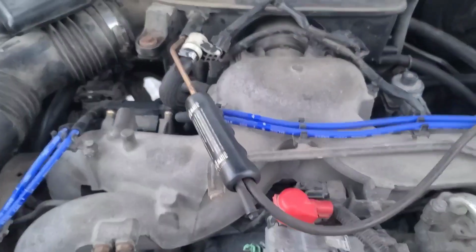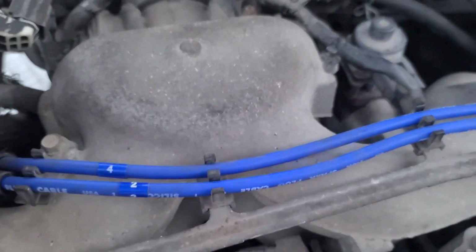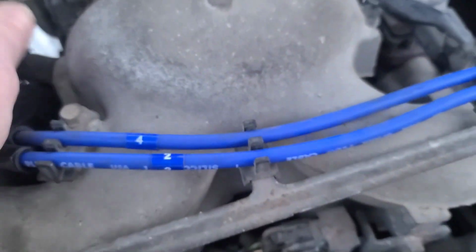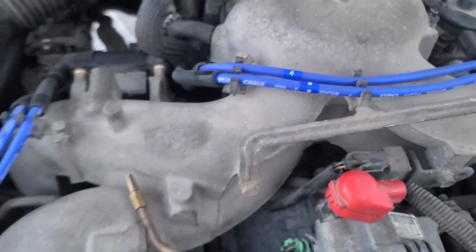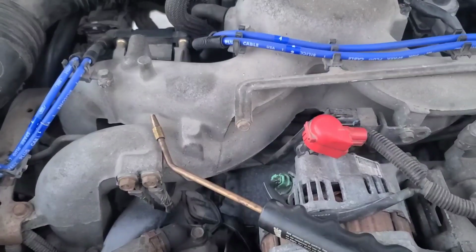That didn't work. As you can hear, that didn't work. So I tried introducing the propane here as well, and that didn't help. So now I'm not sure if we got spark. I'm going to have to check for spark on this thing. And we're going to have to get some help to push it in the shop.